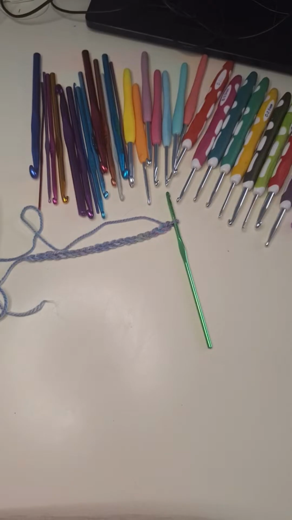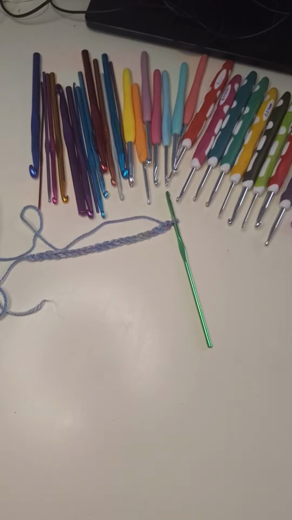So anyone who has an idea of which stitch I should demonstrate here on live, and probably do it together if there's anyone doing it with me. We have the basic stitches like single crochet, double crochet, half double crochet.